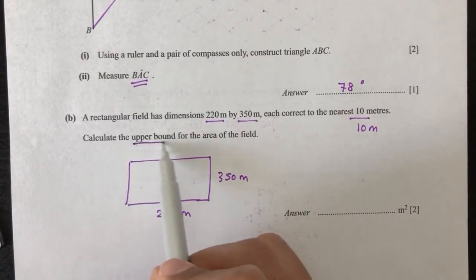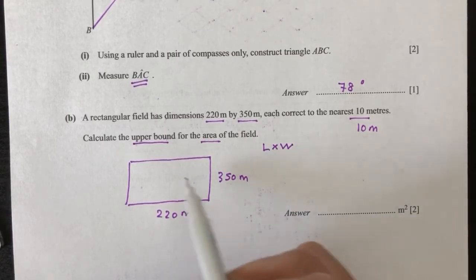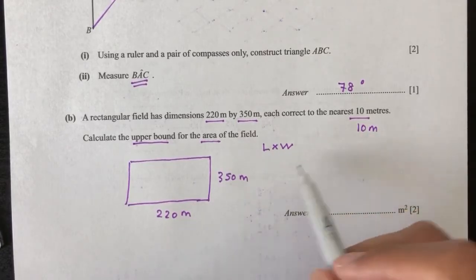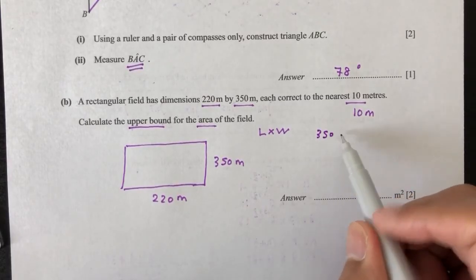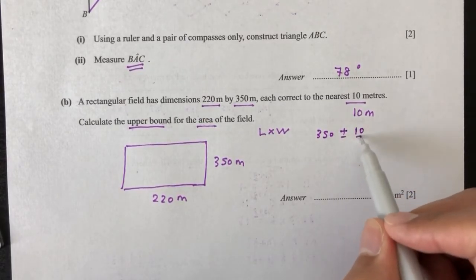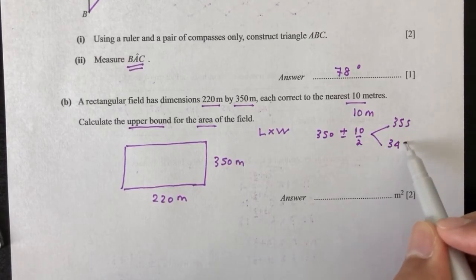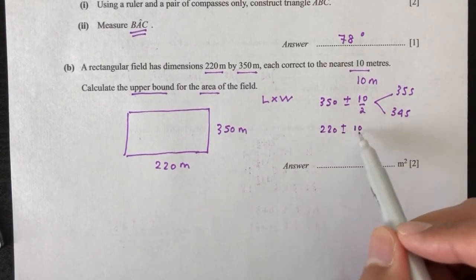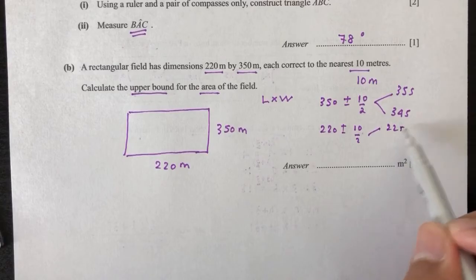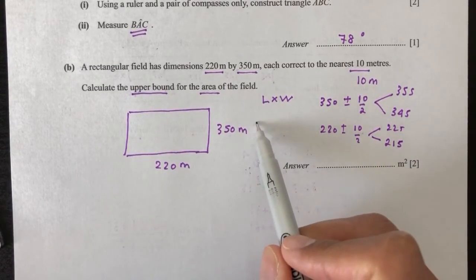So we have to find the upper bound for the area. Area is always length times width. So let's find the upper bound for the sides first. Let's write this down. For 350, we have to plus minus 10 over 2. That will be 355 and 345. And for this one, it will be 220 plus minus 10 over 2, 225 and 215.